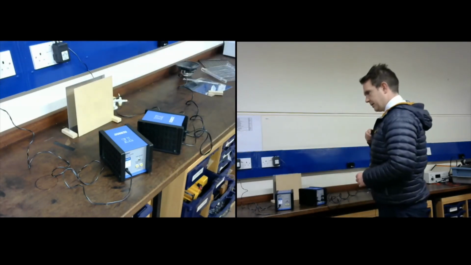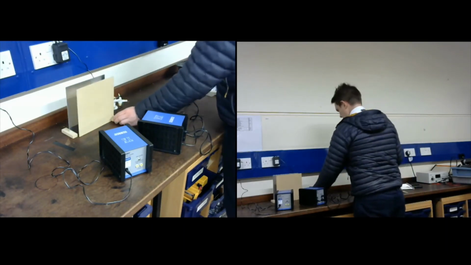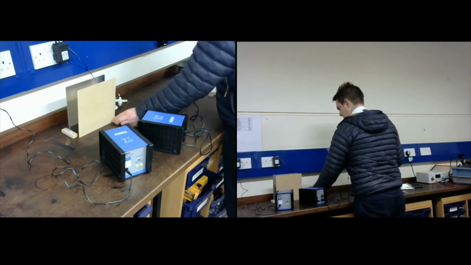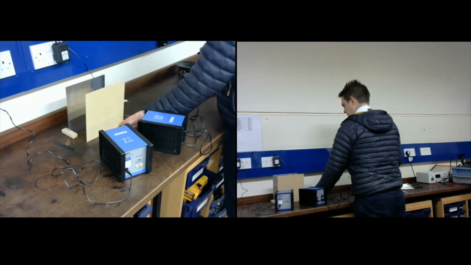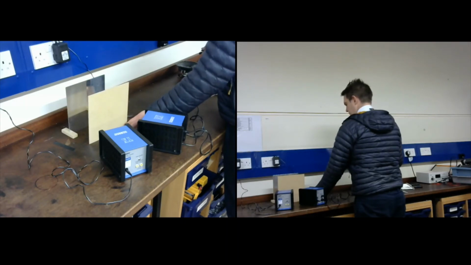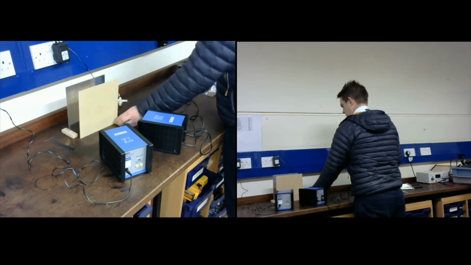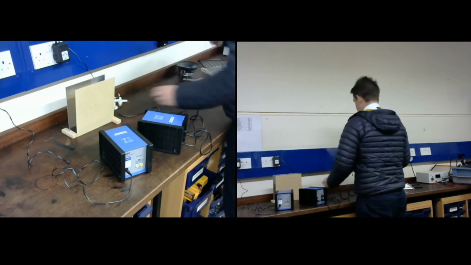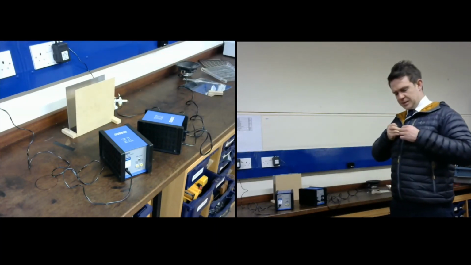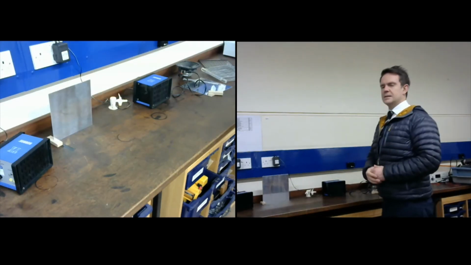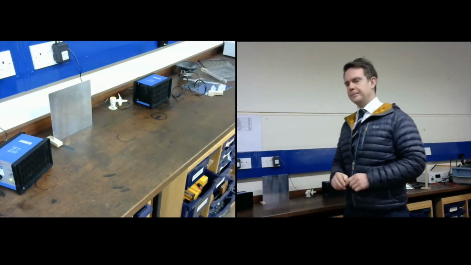Here we go. So hopefully you can hear the change in intensity. We're getting maxima and minima. It's another interference effect.